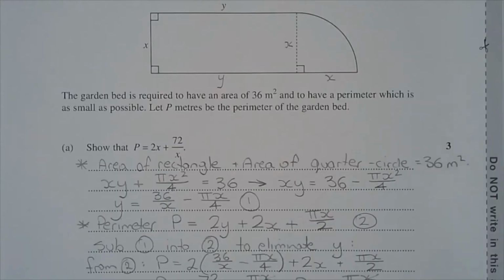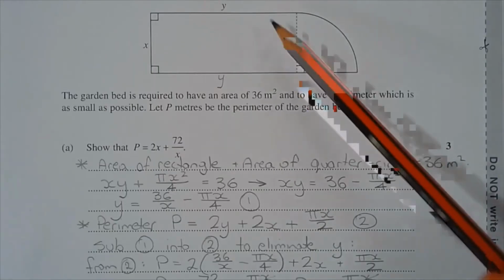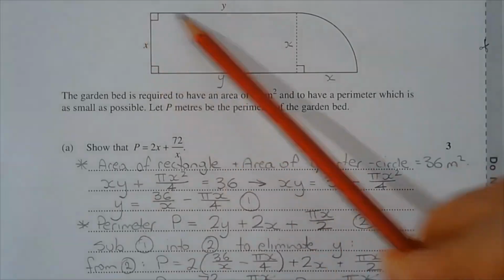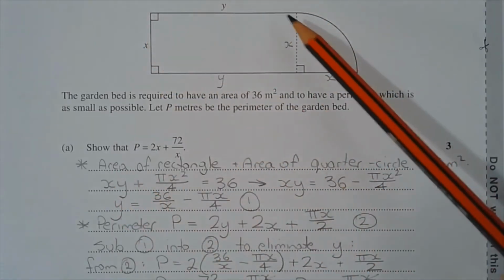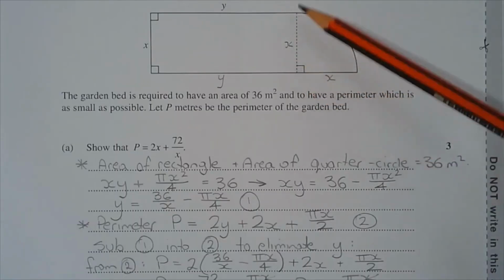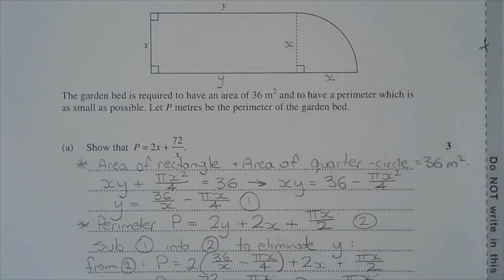The first consideration is the area of this composite shape. The area of the rectangle plus the area of the quarter circle is equal to 36 square meters. Now the area of the rectangle is equal to xy, or x multiplied by y, and the area of the quarter circle is pi r squared over 4, where r is equal to x meters, which is the radius of this quarter circle. Now rearranging this equation to make xy the subject, we have xy is equal to 36 minus pi x squared over 4. And dividing all terms by x, we get y is equal to 36 over x minus pi x over 4, and we'll call that equation number 1.